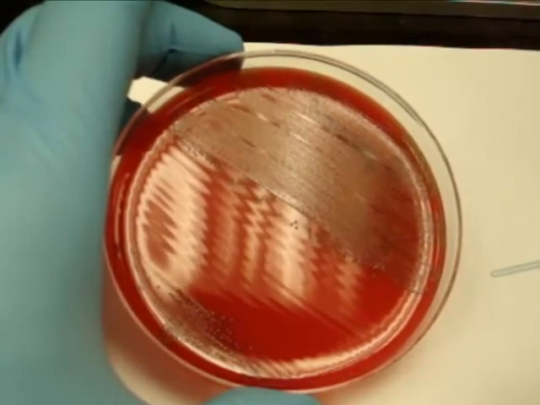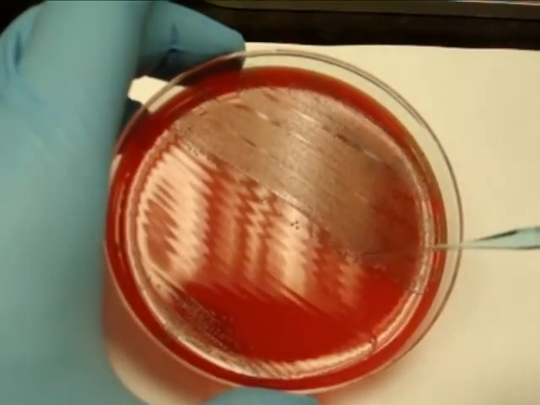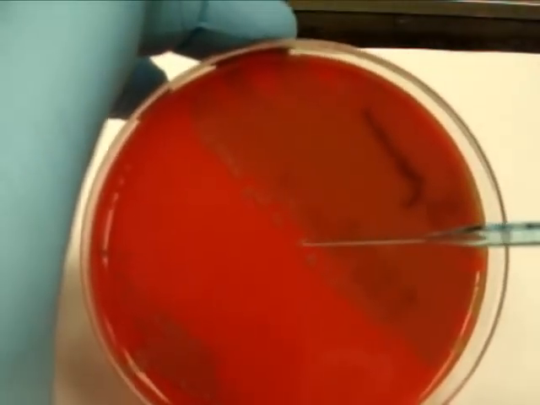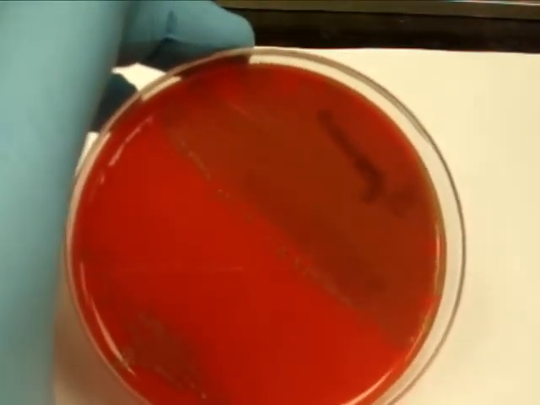around the organism. And so the media has picked up a little bit of green color, but if you look individually around each organism, that is also a green color. That is alpha hemolysis.